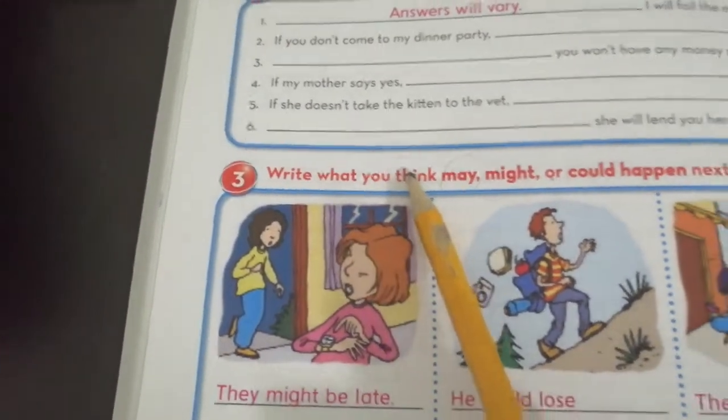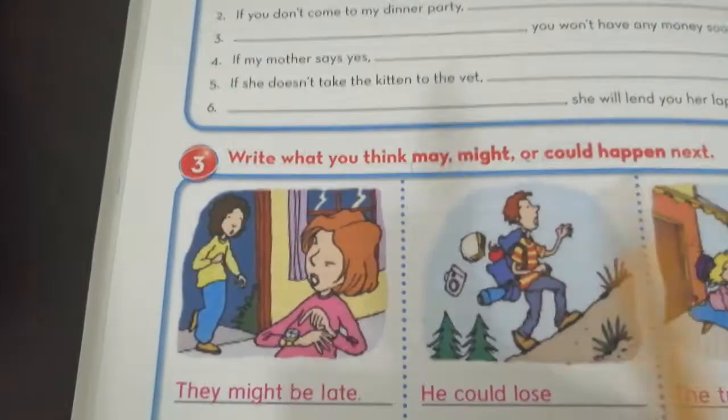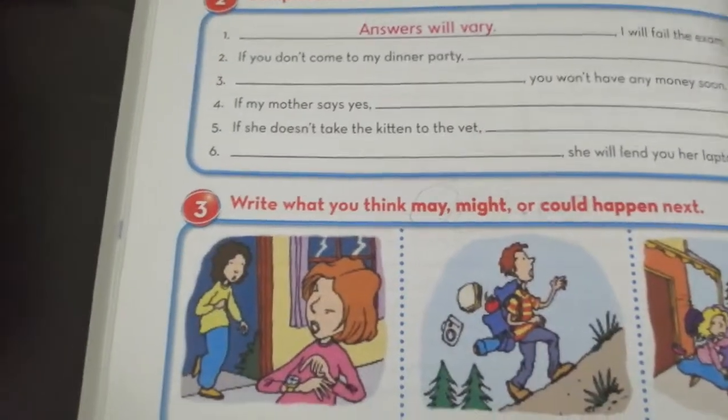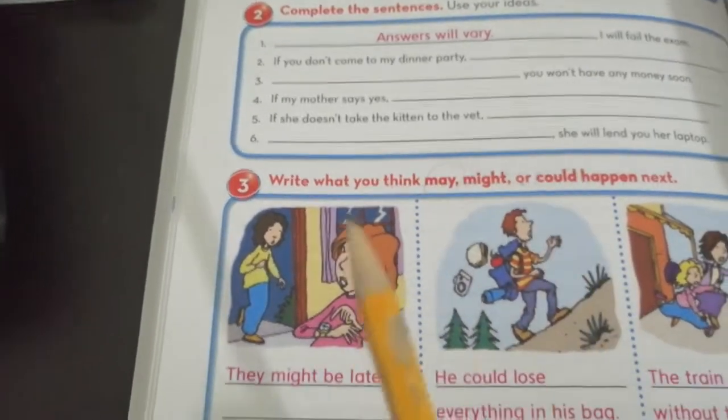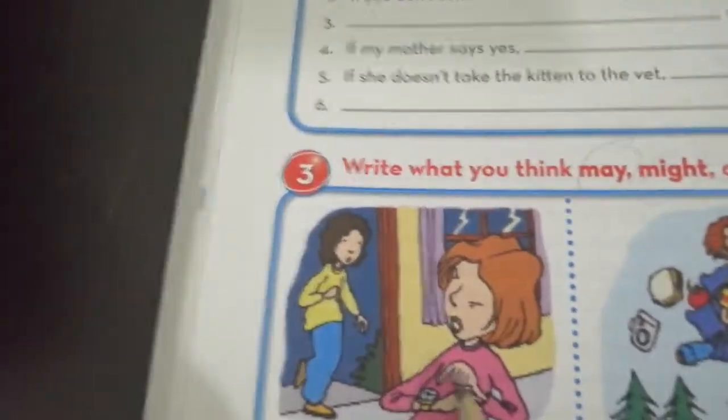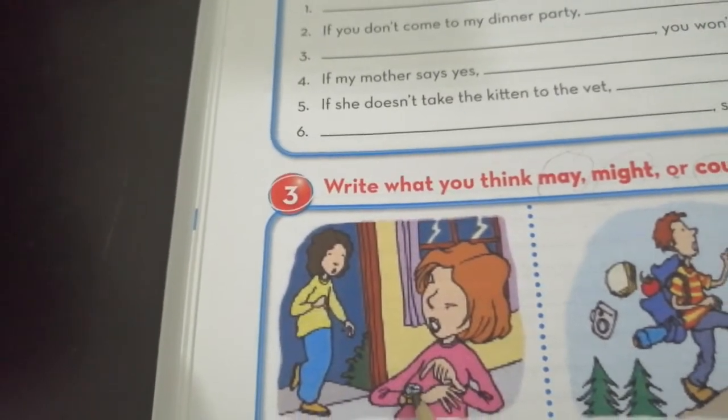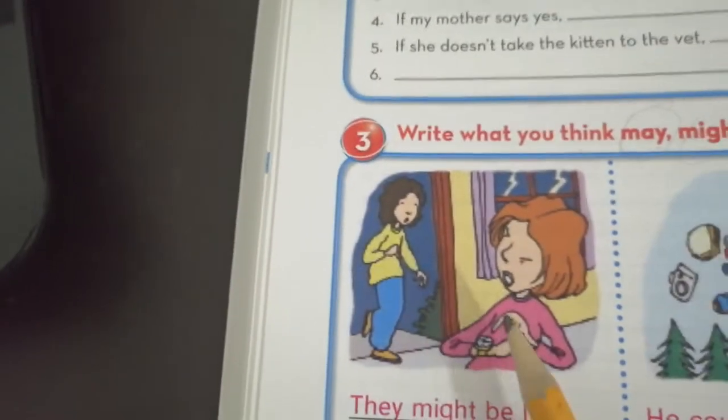Now we want to get back to the questions. What do you think may, might, could happen next? بدنا نشوف شو بده يصير بحكي لك بعدين. We want to use may, might, could. Look at these pictures. Here's the girl. The girl here is looking at her watch. تطلع على ساعتها.